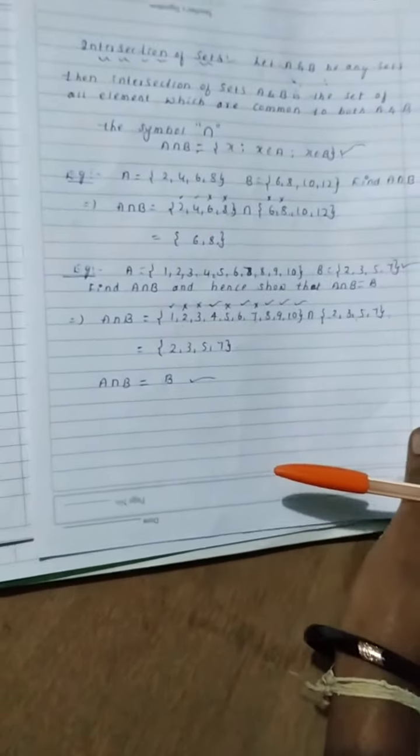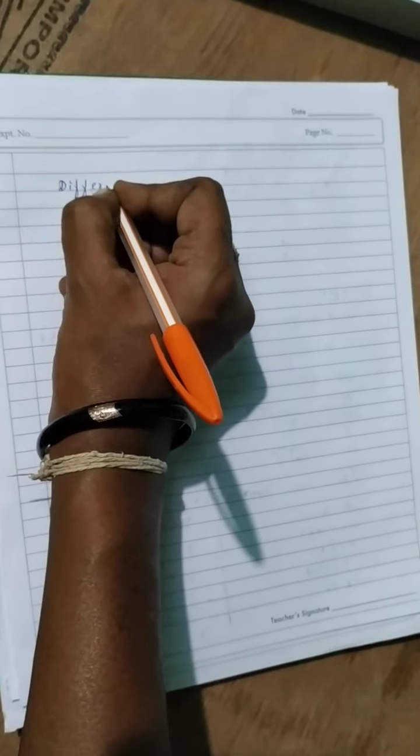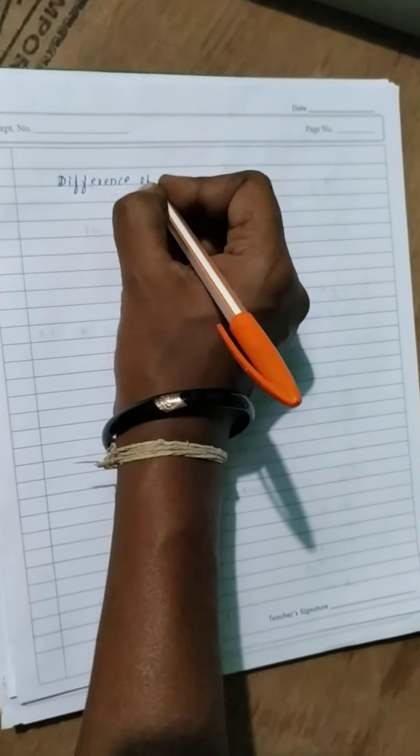Next, I'll just go with the difference of sets.